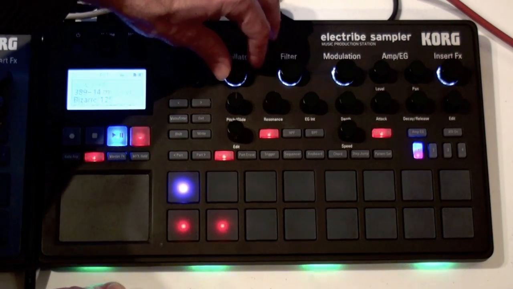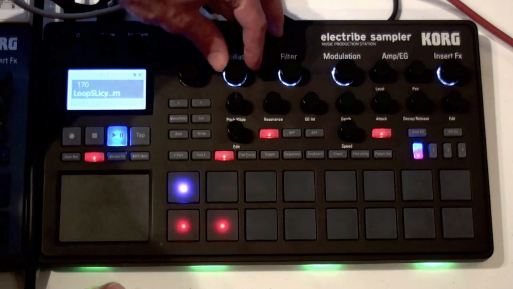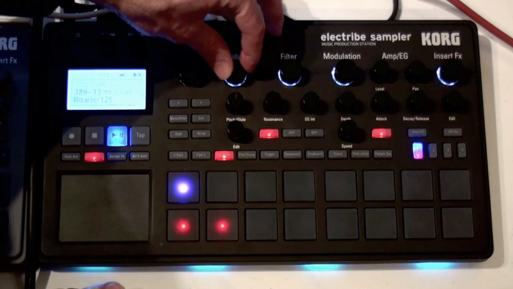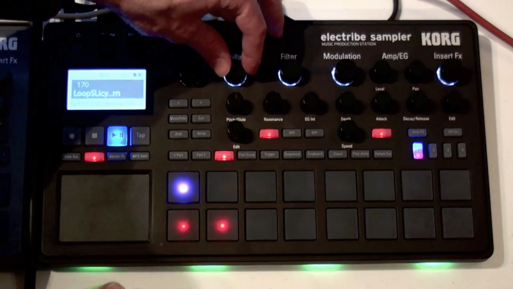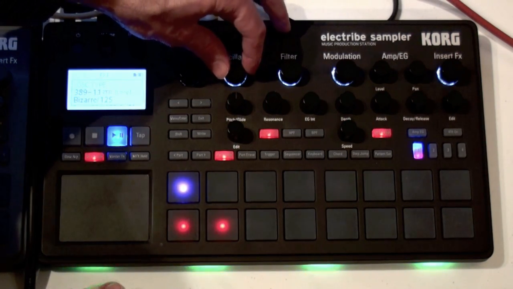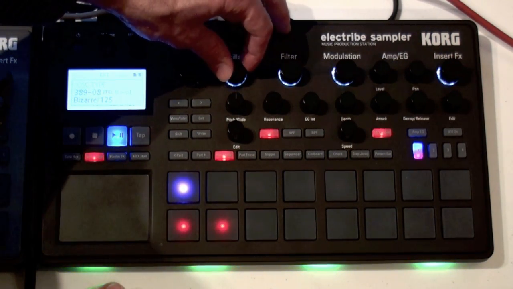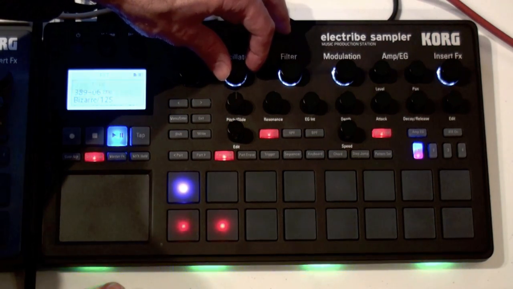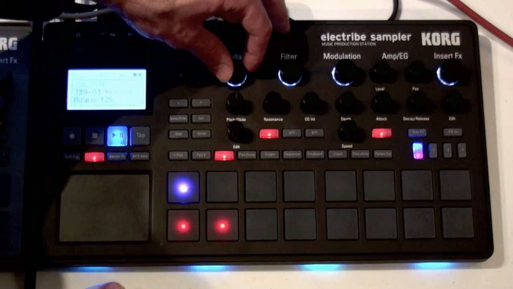Actually, it is one of the slices of a loop called bizarre. And you notice it is listed as 125. That's the original BPM. But I can flip through the other slices of that loop. It's like a drum loop, except it's a synth noise loop. So that's fascinating.